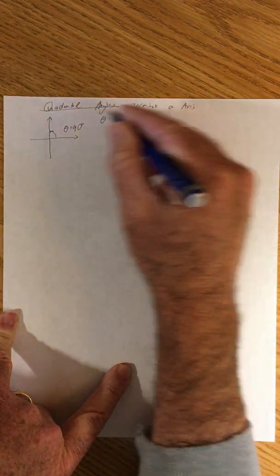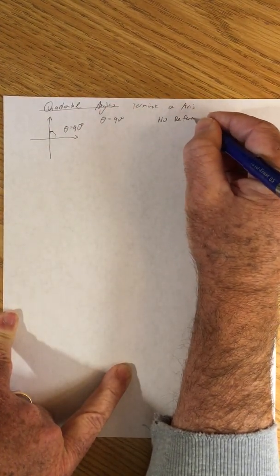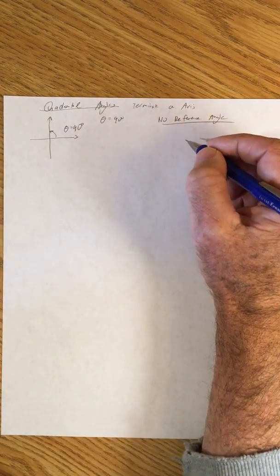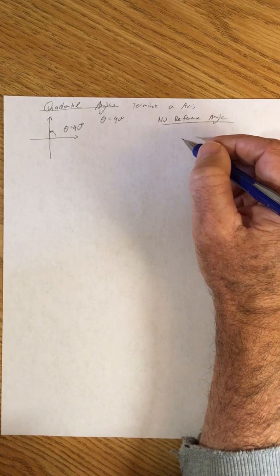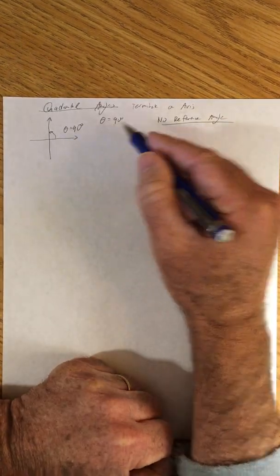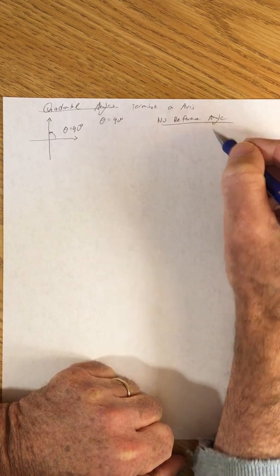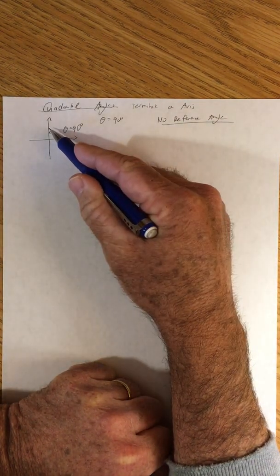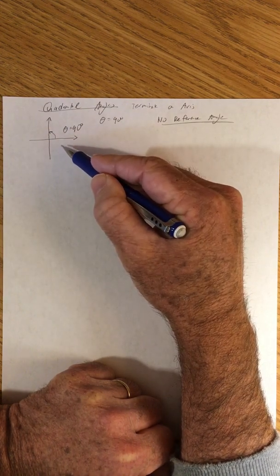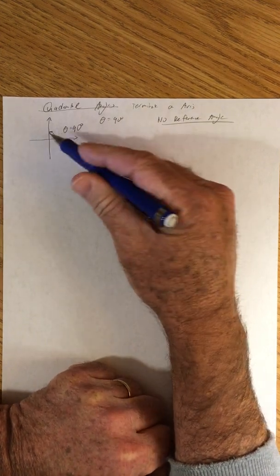Now, these angles have no reference angle. The reason they have no reference angle is the reference angle is defined as a positive acute angle from the horizontal axis to the terminal side. Well, 90 degrees is not an acute angle. 90 degrees is a right angle. So any angle that terminates on an axis has no reference angle. An acute angle is not 90, an acute angle is not 0. Okay, so these have no reference angles.